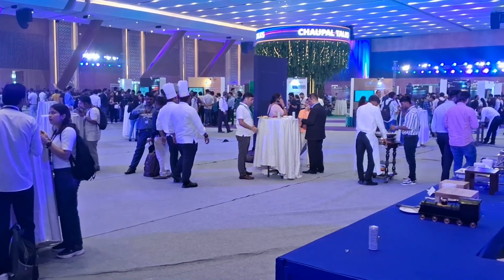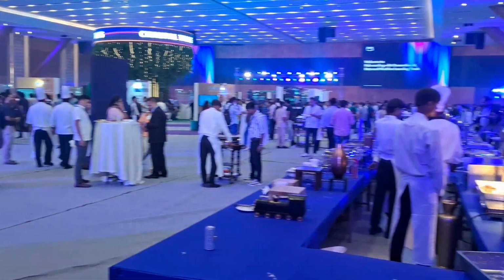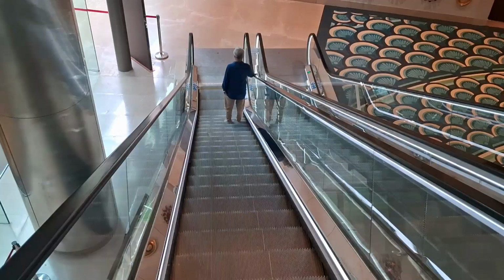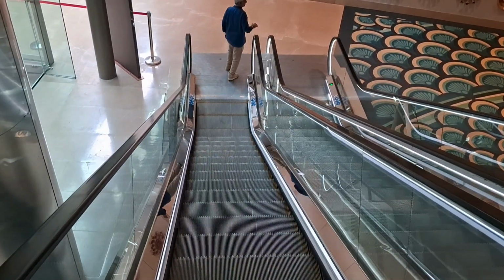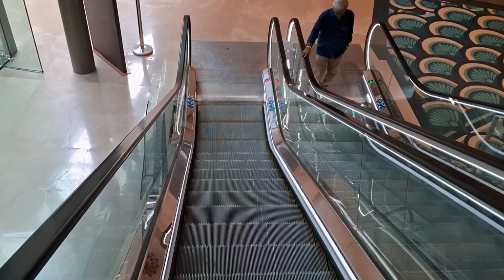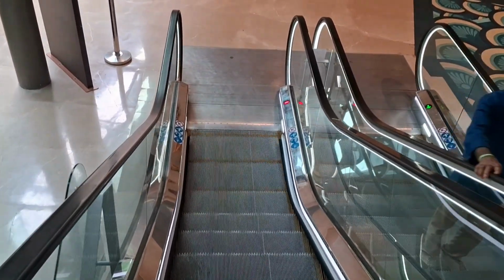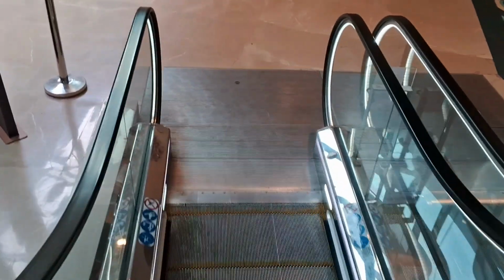So there are 8 counters serving food. You can go to any of the counters. Now the lunch is over. So this is the way on the elevator from level 3 to level 2. Going down from 3rd floor to the 2nd floor.